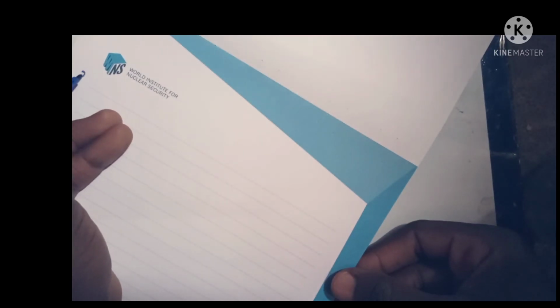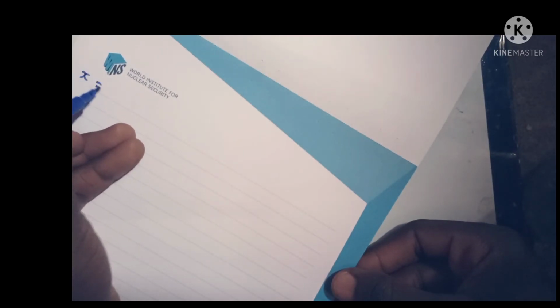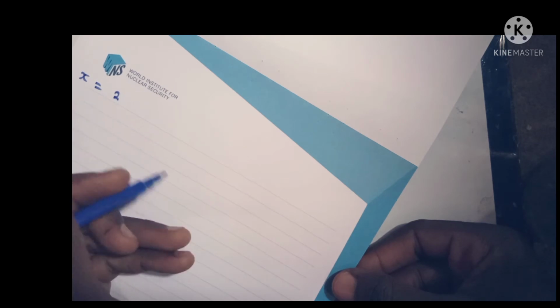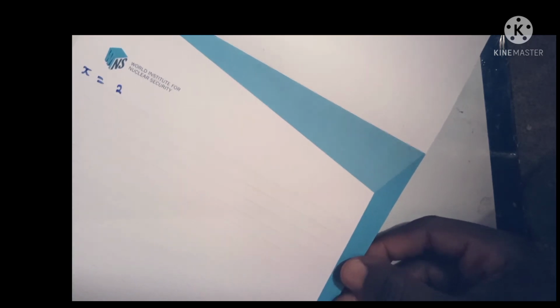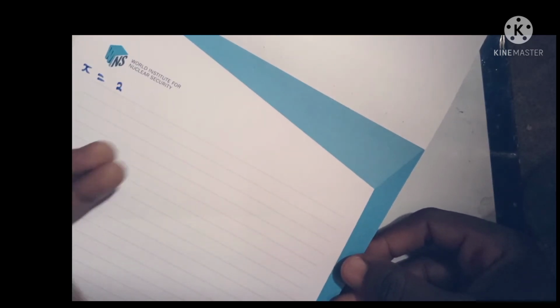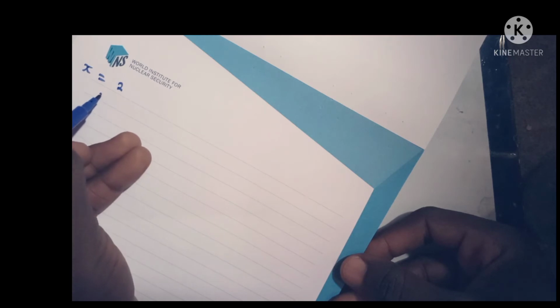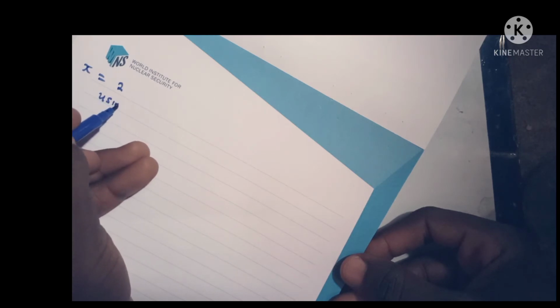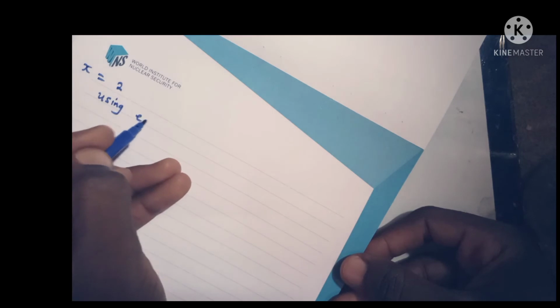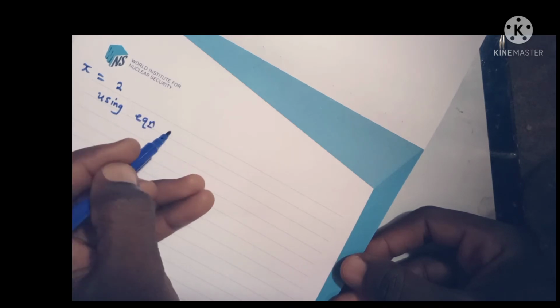Now we can use this value of x and find y. Remember, x equals 2. So we can use any of the equations. Let's say using equation 2.